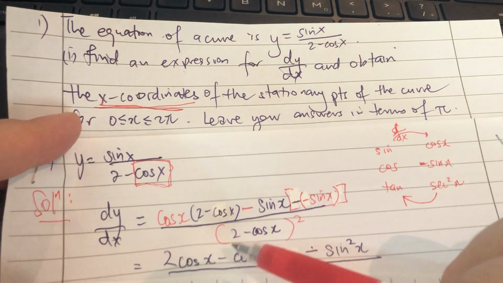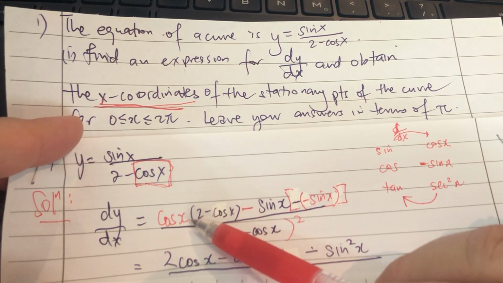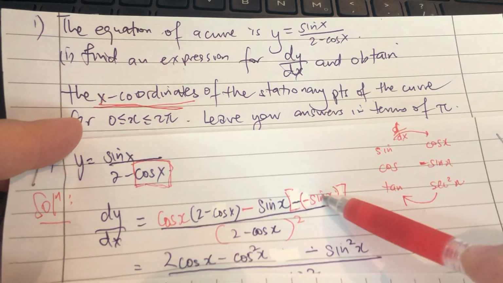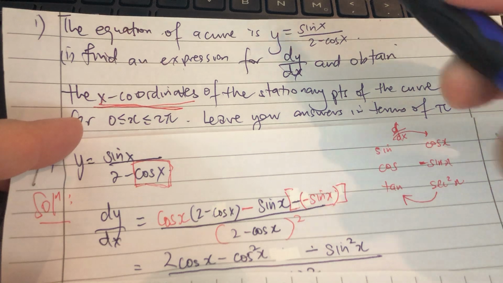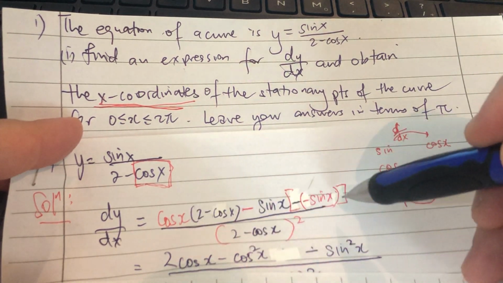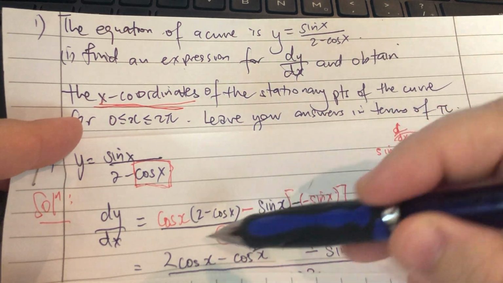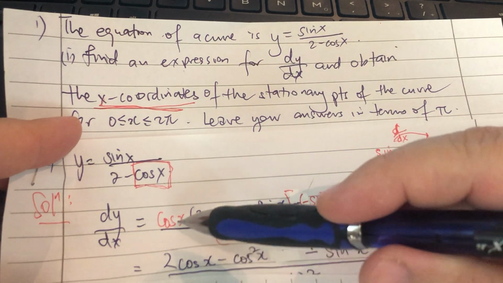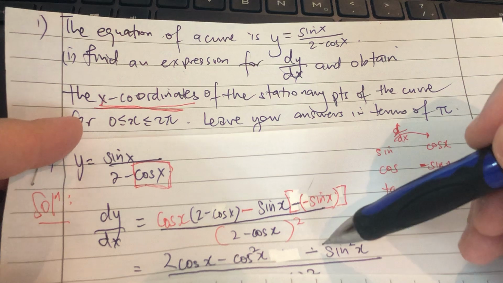Now, you can see that unlike the previous paper where I take one look and see whether there's any common factor, then if there is, I put a tick, and then I take it out. One look, I can see that because this is in cosine, this is in sine, there is no common factor. So I simply expanded this part here to see whether I can simplify it further.